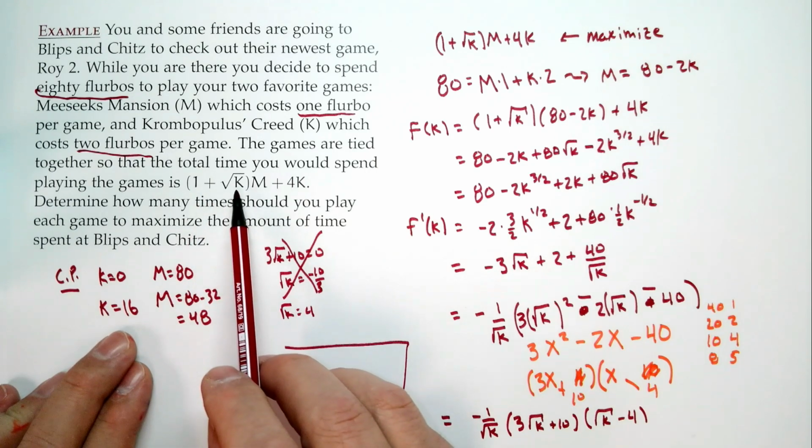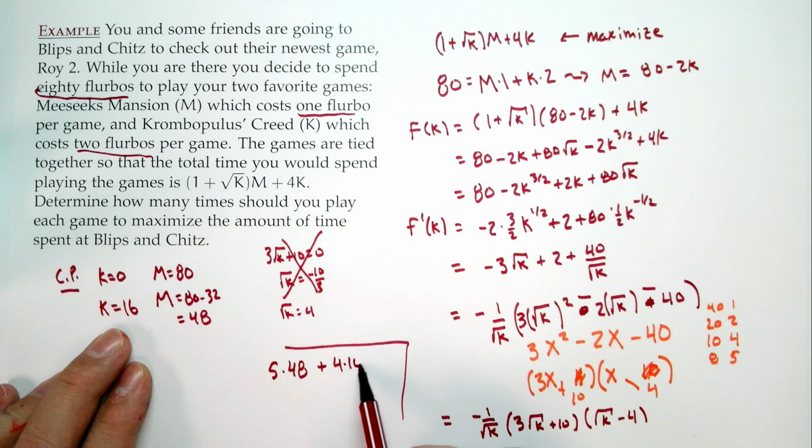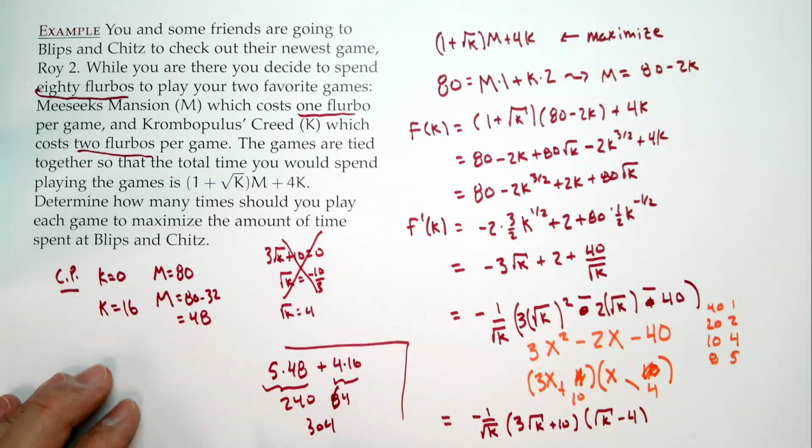1 plus square root of 16, that's 5, times Mises Mansion is 48, plus 4 times 16. Well, that's going to give us 240 minutes, plus an additional 64 minutes, which gives us 304 minutes, which is a lot better than the 80 minutes we were going to get.